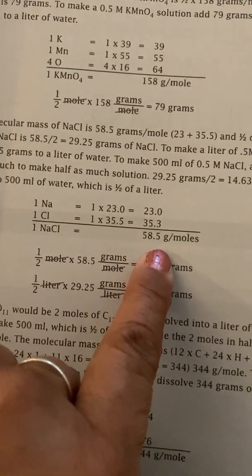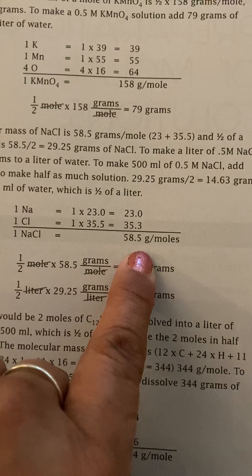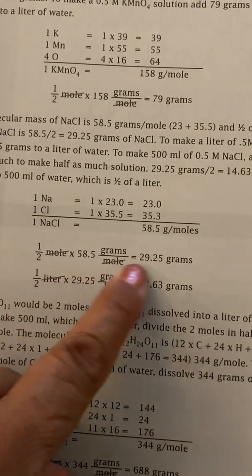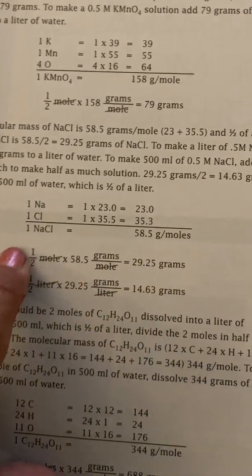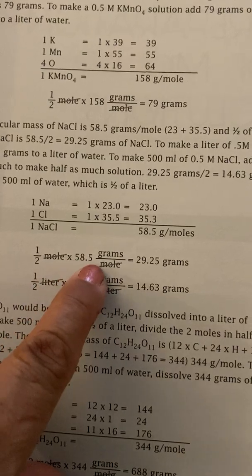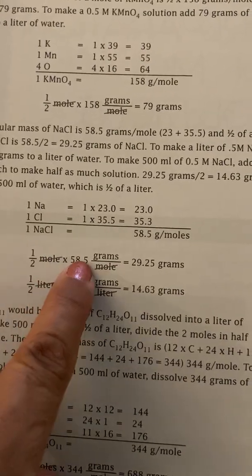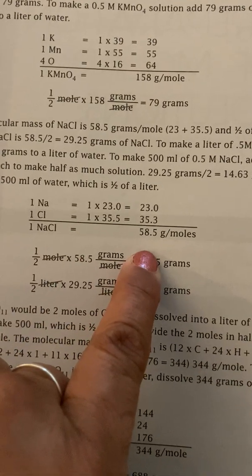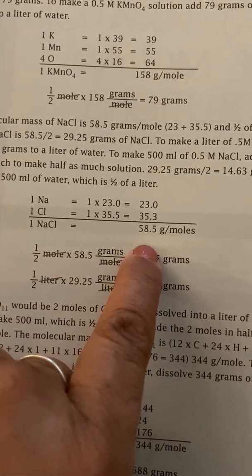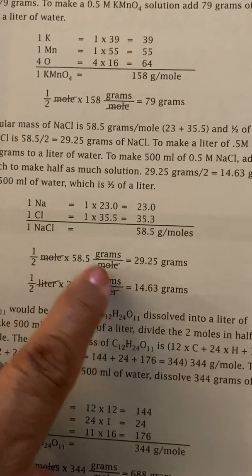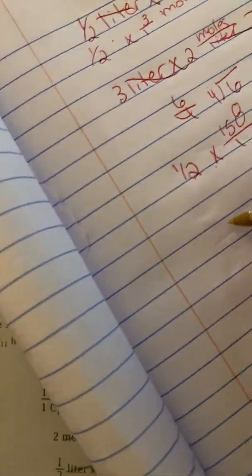What's the molecular mass of that mole in grams? And then here's your math solution. 1/2 mole times 58 over 1. You cancel out the moles, so it's 1 times 58.5. 2 times 1 equals 2. And so the math problem looks like this.